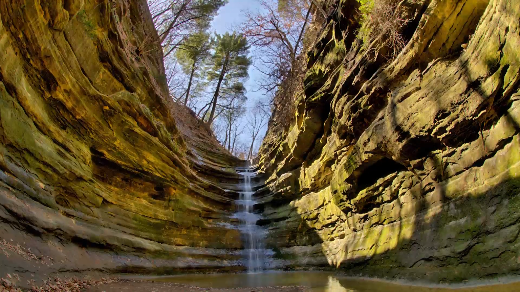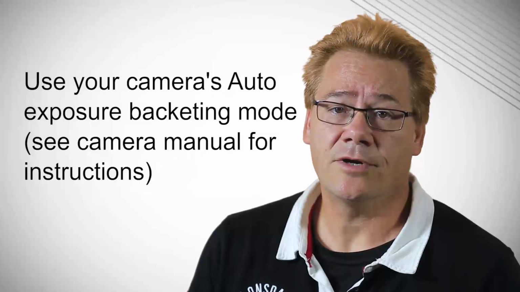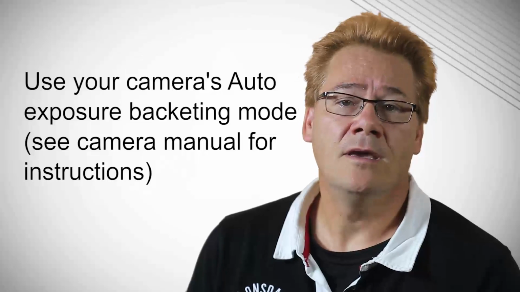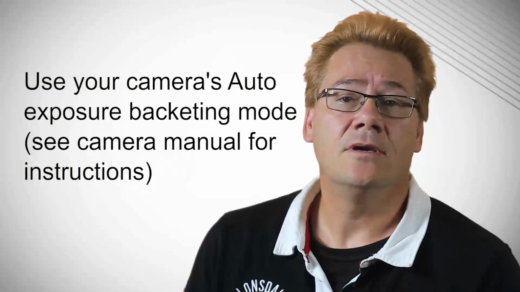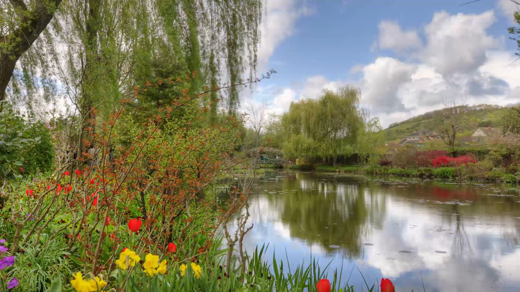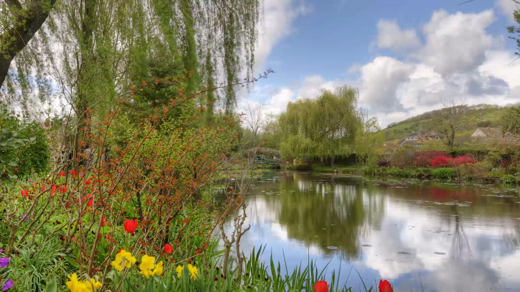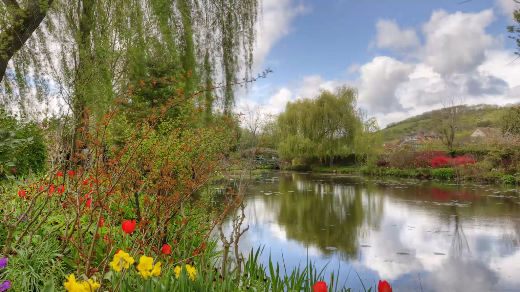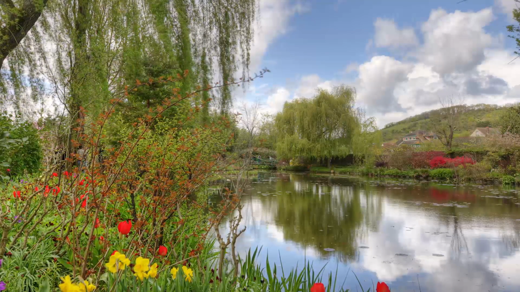Auto exposure bracketing mode. Put your camera into the auto exposure bracketing mode. This allows you to run off a sequence of shots at different exposures by simply holding down the shoot button. It will depend on your camera as to how many you shoot in a sequence. Most DSLR cameras offer you up to 1-stop increments in bracketing mode. Some DSLR cameras allow you to go up to 3-stop increments. You would only ever go to a maximum of 2-stop increments. This gives you the most flexibility.